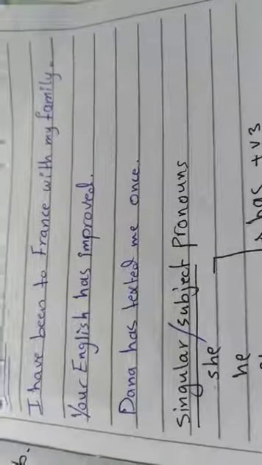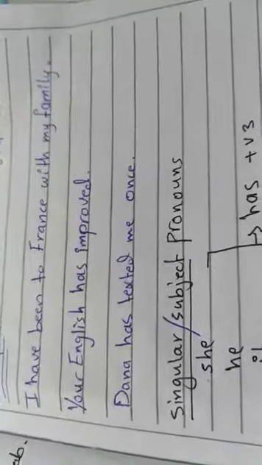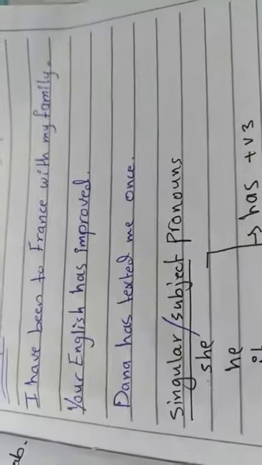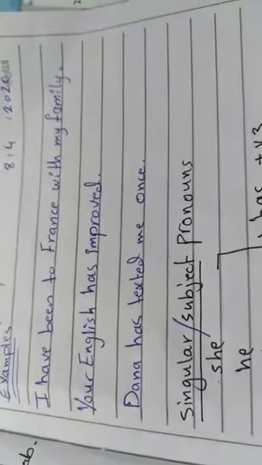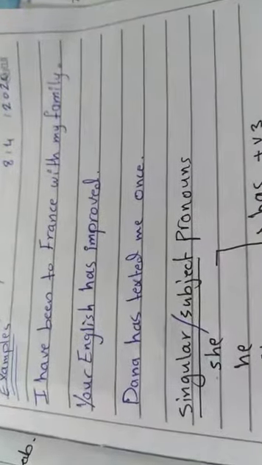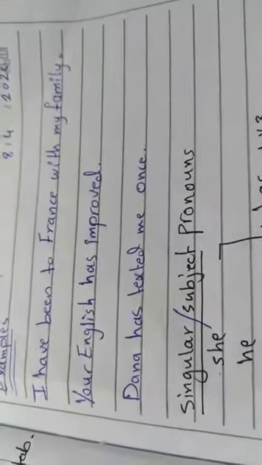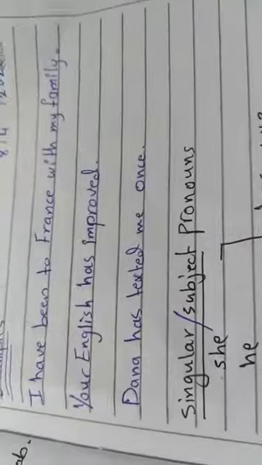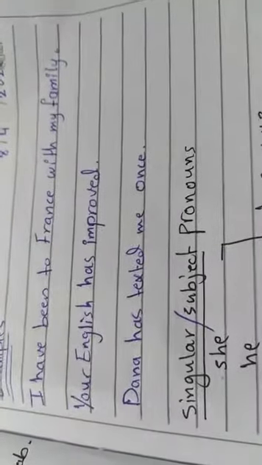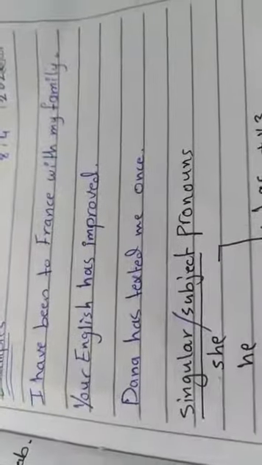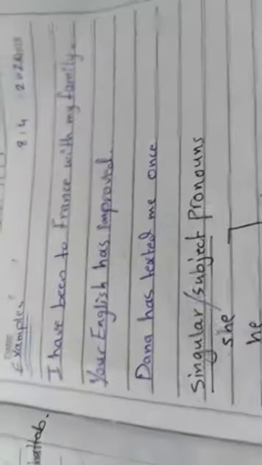Number 2, your English has improved. Let's imagine I'm telling one of my students that his English has improved. I noticed that during the whole semester. So I don't know exactly when it happened, and of course, the improvement of his English didn't happen suddenly.